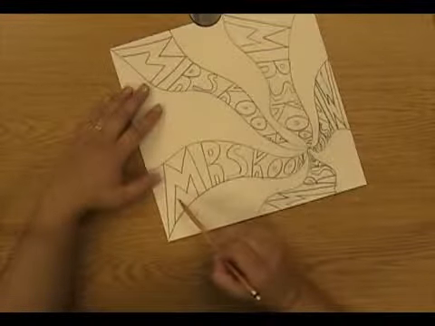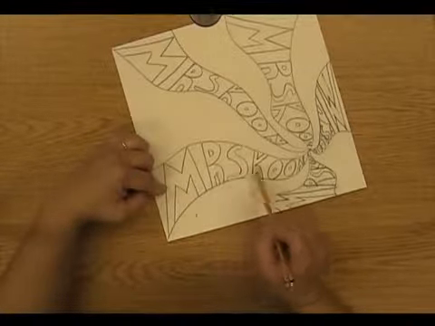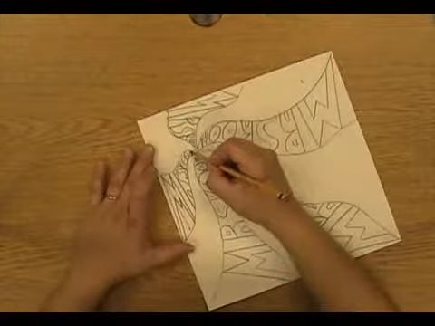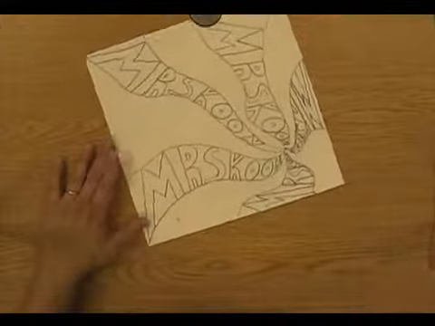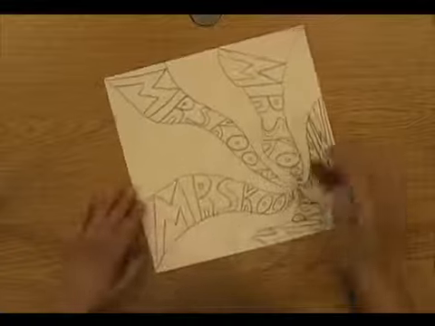I'm going to go around each one. I'm going to check to make sure each letter is now a bubble letter. Alright, fantastic. And then trace it with Sharpie.